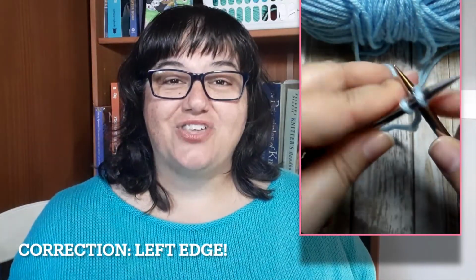Another thing you can do when you're casting on your project is to pay attention to where the yarn tail is. Different cast on methods put that tail in different places. If you work the knit cast on or the cable cast on, it's going to put it right at the right edge after you cast on.